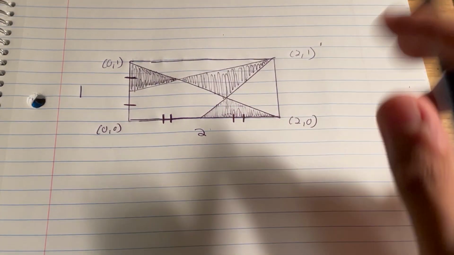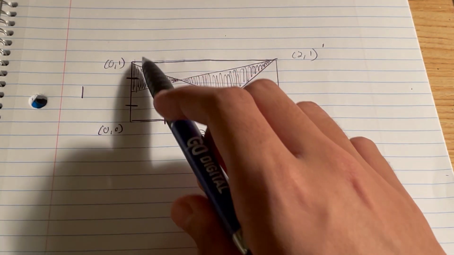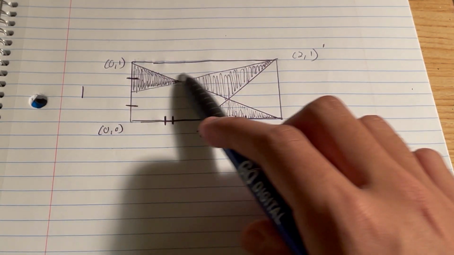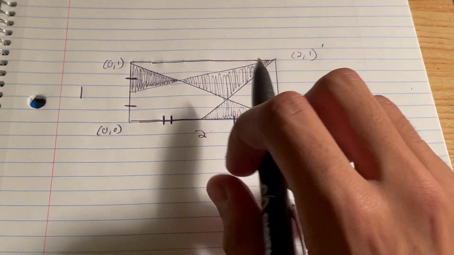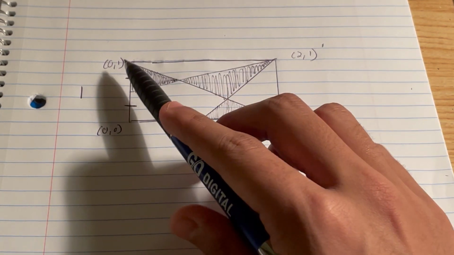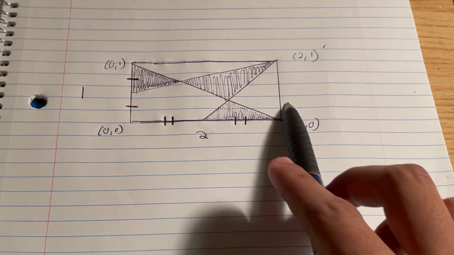Well, from this, what we can see is that there are 3 lines inside the rectangle. This line, this line, and this line. And we can find the equations for all 3 of these lines, since we're considering this rectangle to be in the coordinate axis. Let's start with this diagonal line right here.